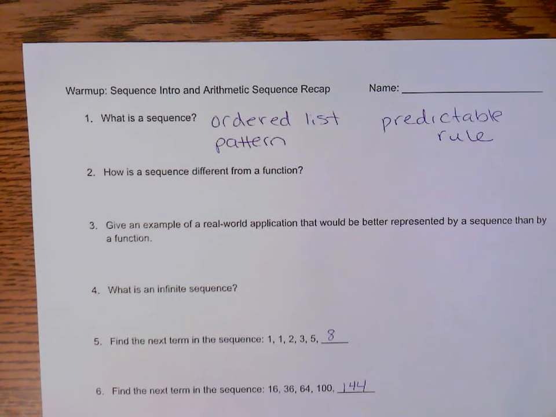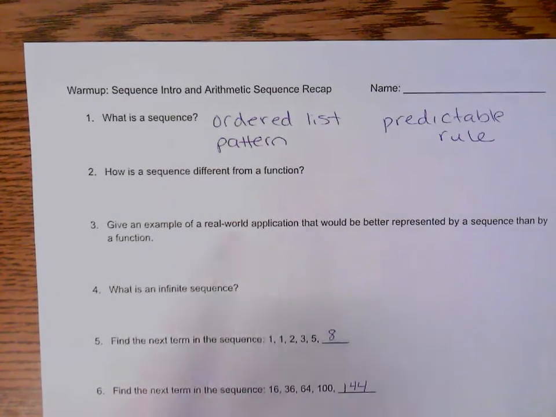We're going to study the two specific kinds: arithmetic, which we talked about Friday, and geometric, which we're going to talk about tomorrow. How is a sequence different from a function? I heard a couple of you saying this. How is it different?